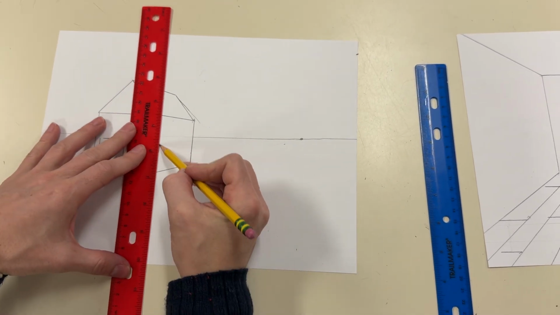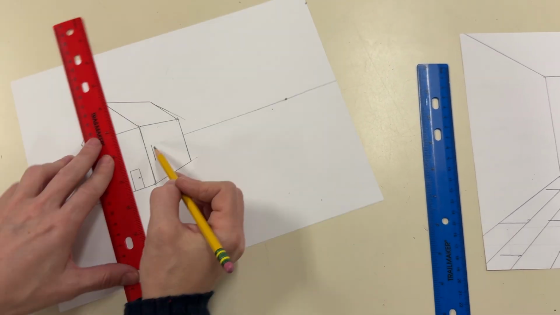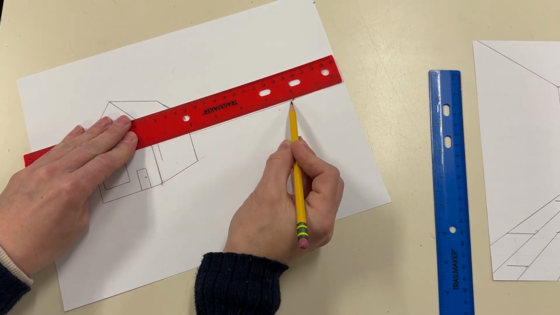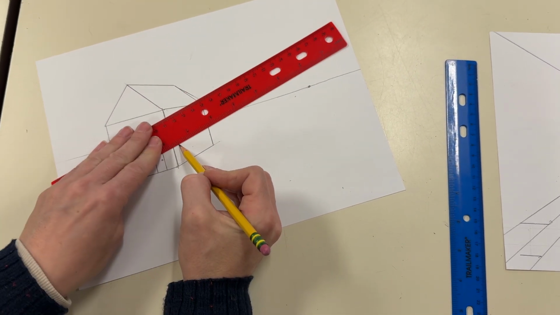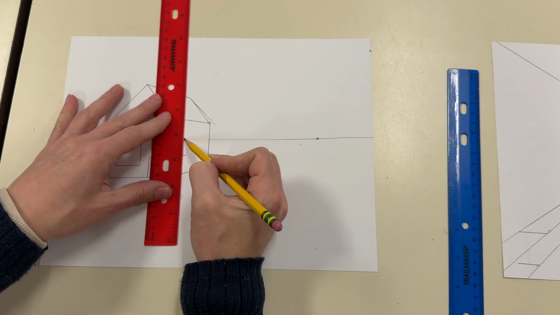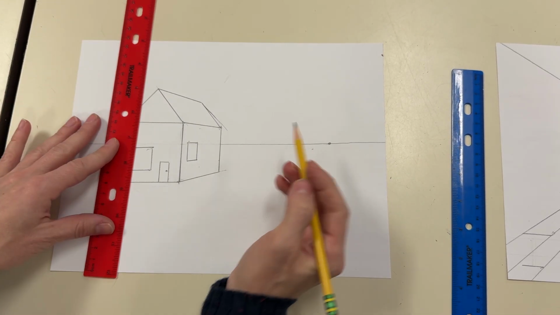So if I draw a window or a door, the sides are gonna go straight up and down, but the top and the bottom are gonna line up with the vanishing point. Look at that.